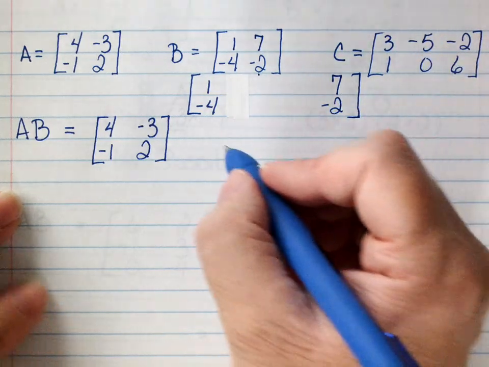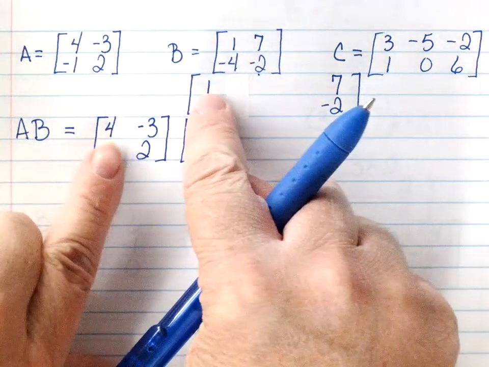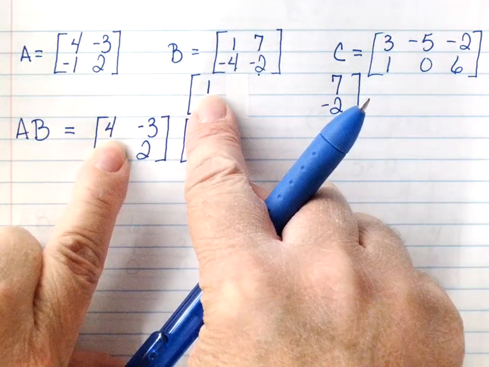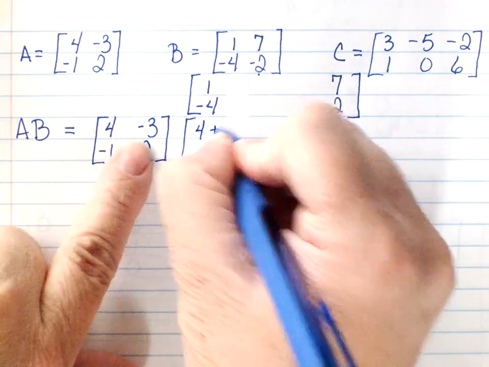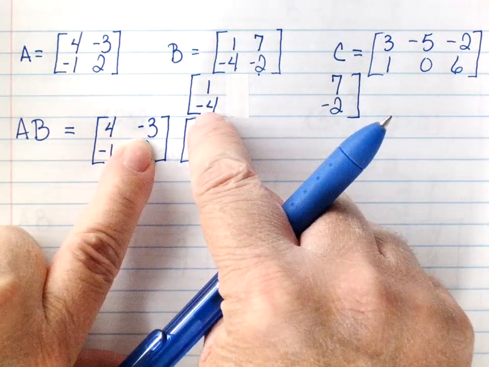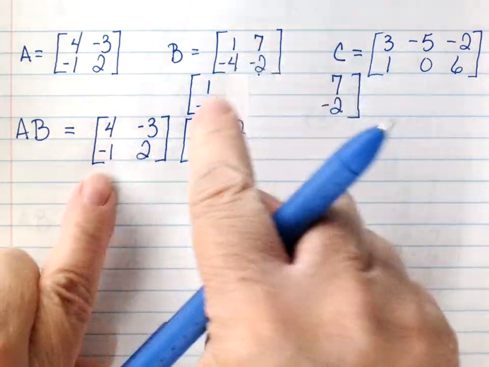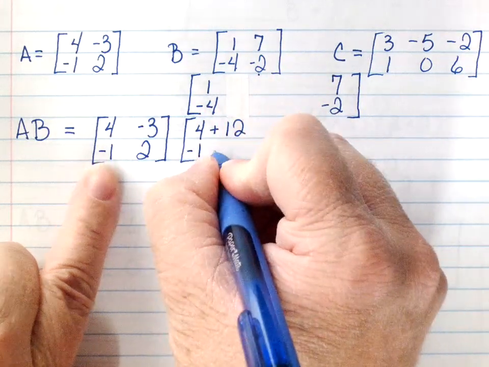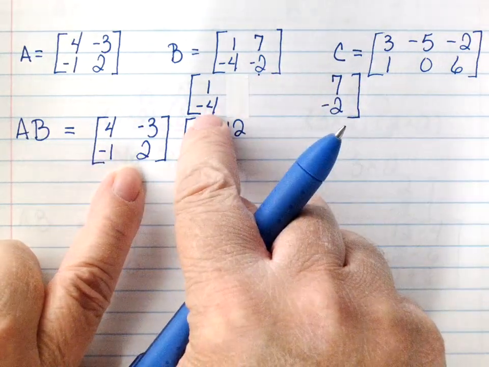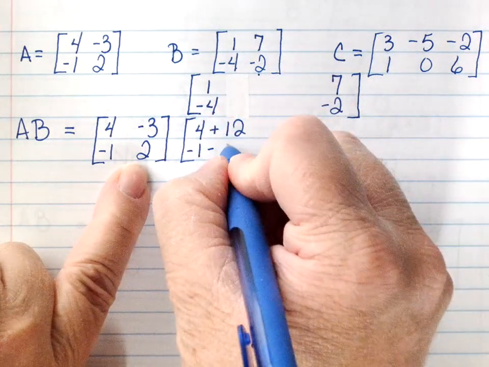So, to get our resultant matrix, we're just going to follow our fingers. 1 times 4 is 4. Negative 4 times negative 3 is a positive 12. 1 times negative 1 is negative 1. Negative 4 times 2 is negative 8.